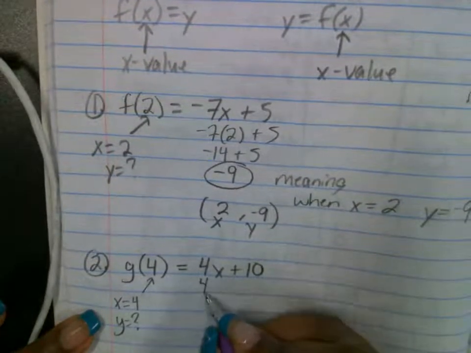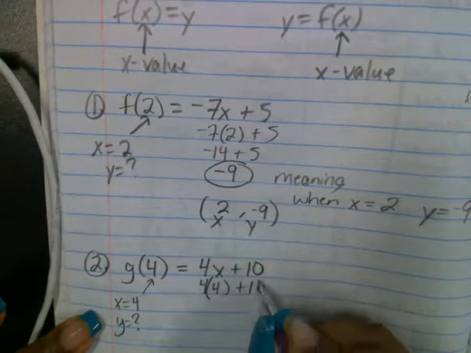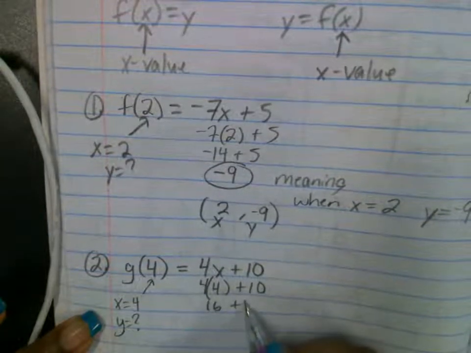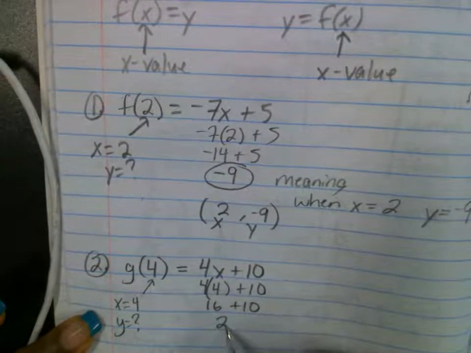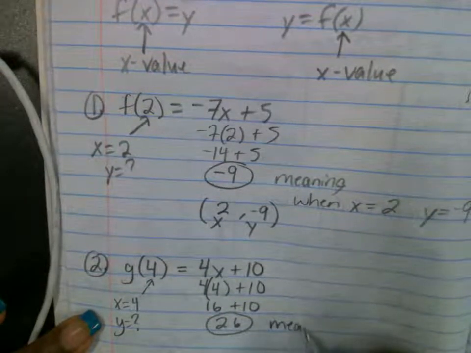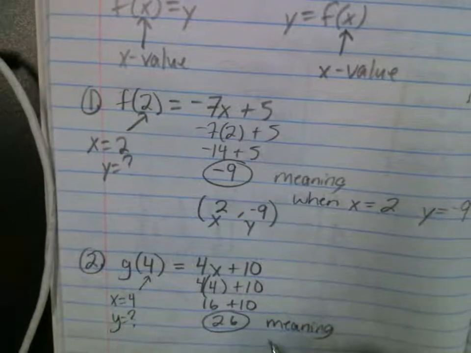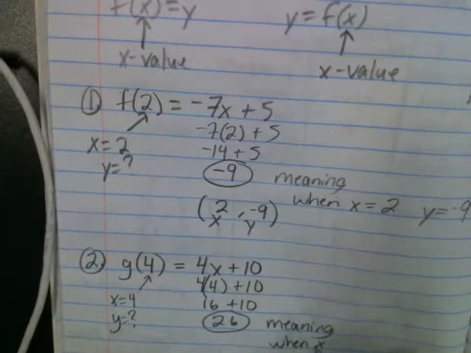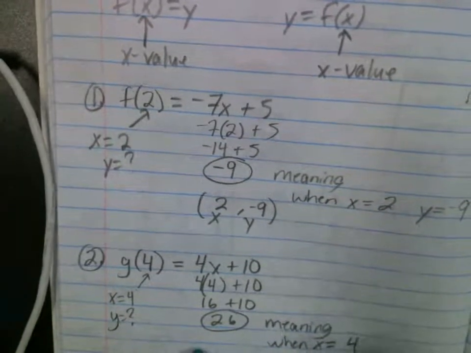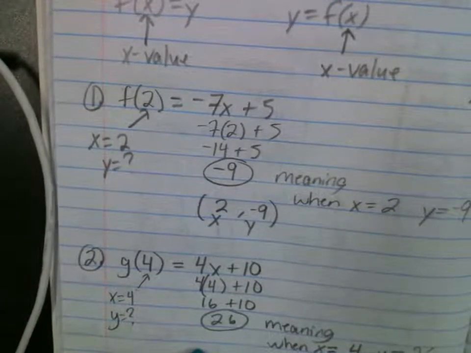So this is going to be 4 times 4 plus 10. You'll multiply first and get 16, plus 10, that's going to be 26. What is the meaning? The meaning is when x is equal to 4, y is equal to 26.